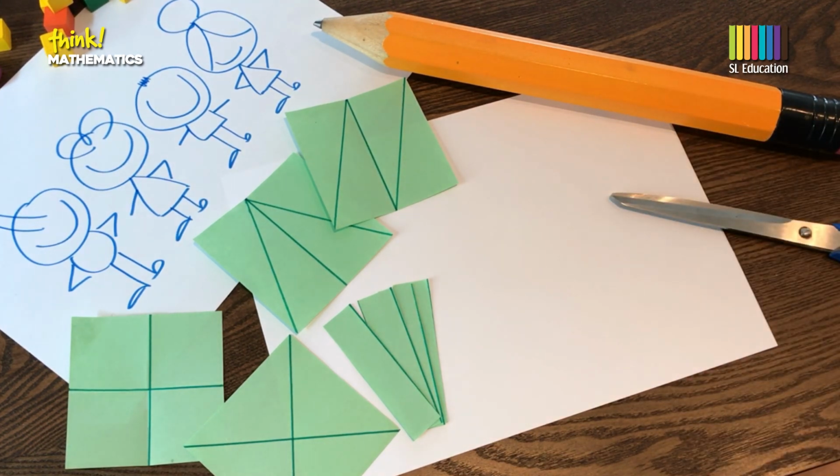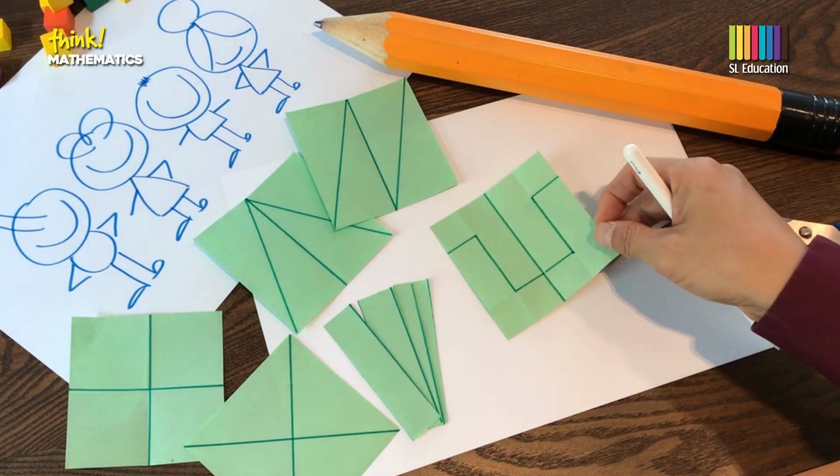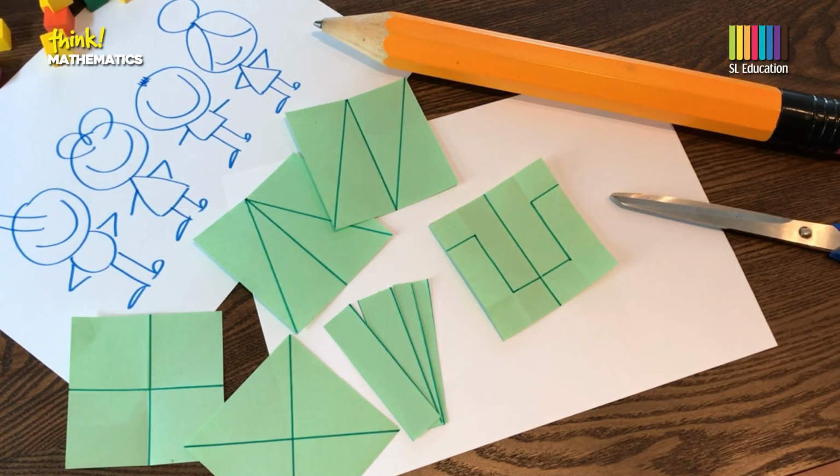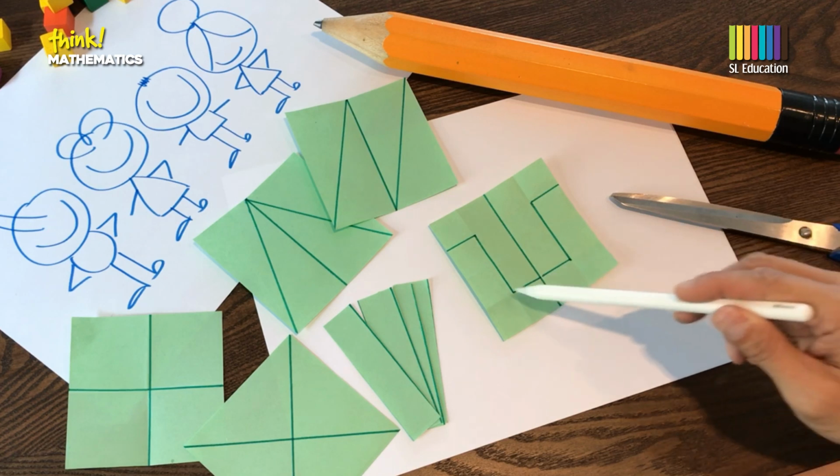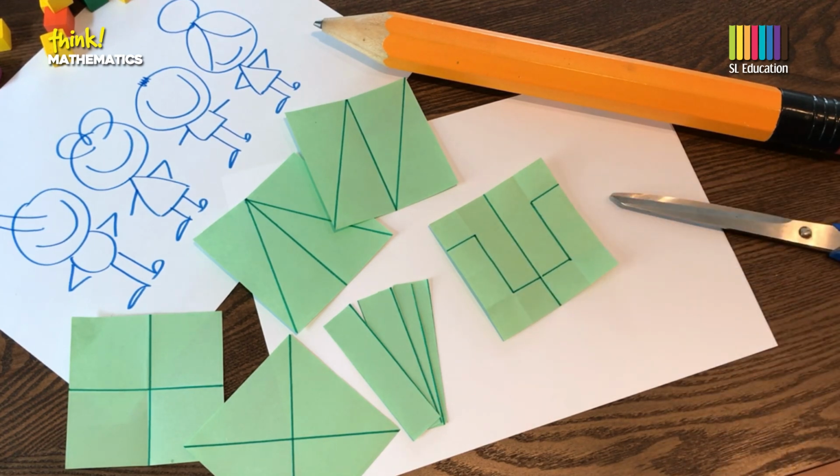Another category of response involves students initially folding the paper into, say, 16 little squares, like so. And from there, they generate shapes for the four friends to share.